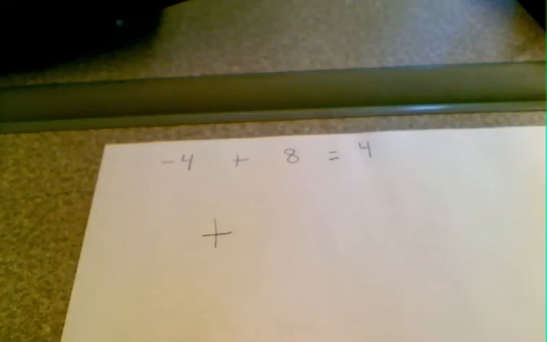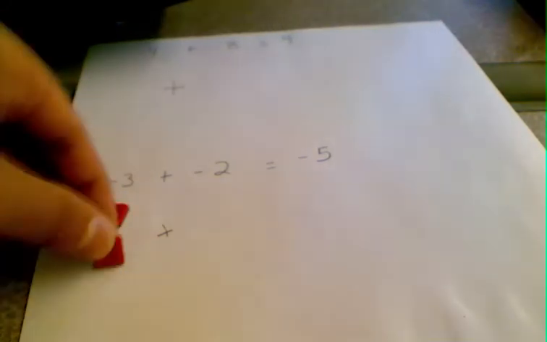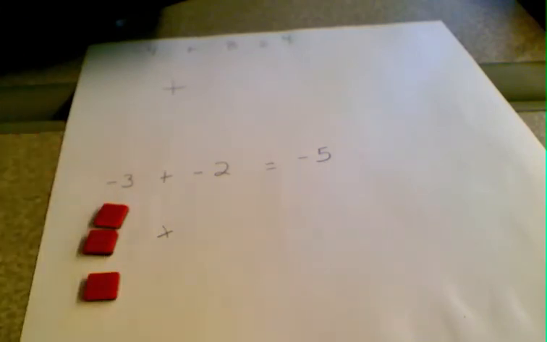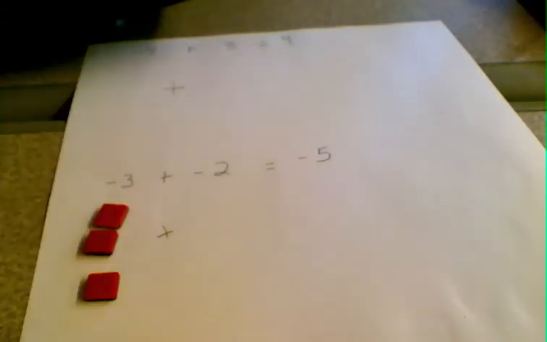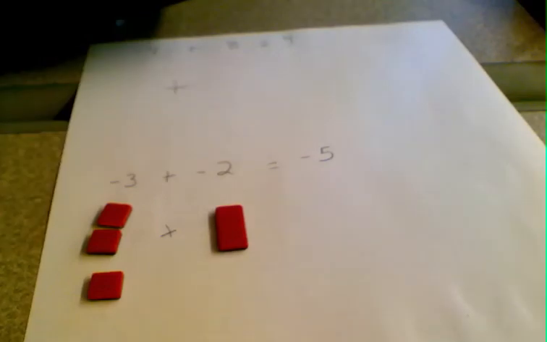All right, let's take a look at another example. This time with all red tiles here. You can see here I need to start with -3, or with 3 red tiles. And I have the problem here, -3 plus -2. And again, I've shown you the answer because some of you will be able to do this right away. Others of you might need a visual as to why this works here.